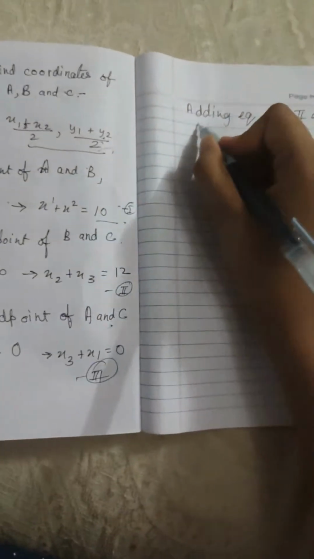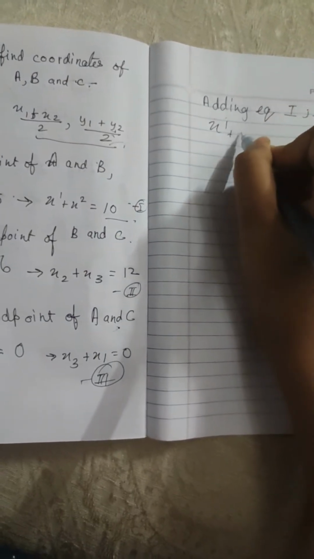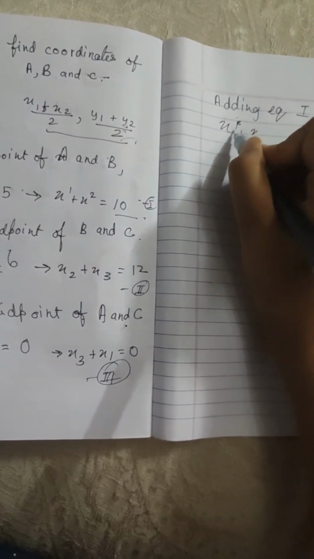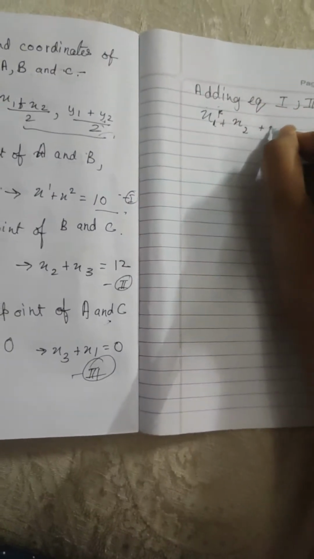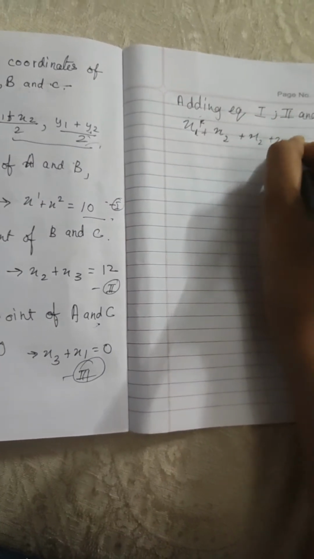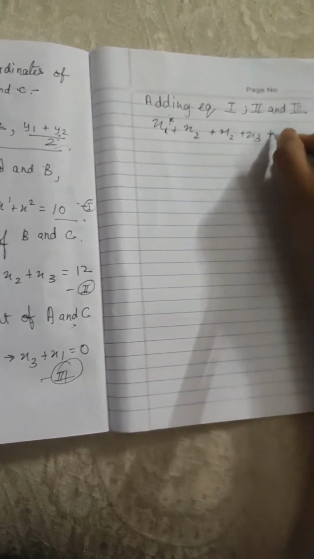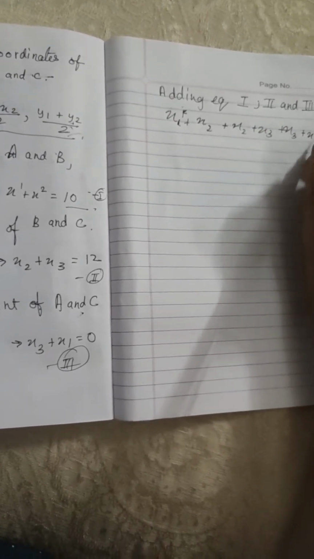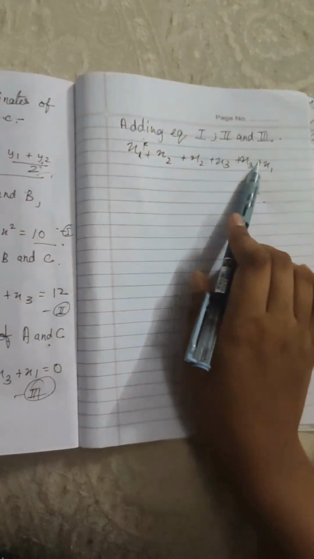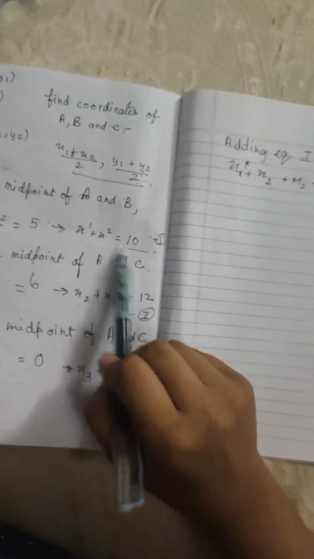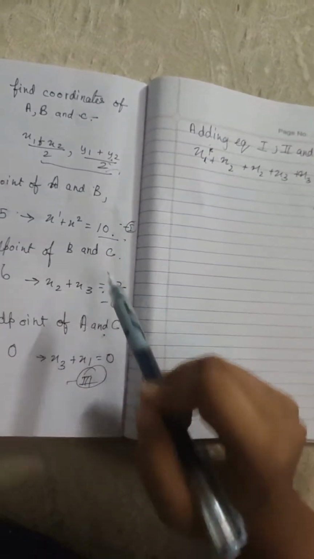So x1 plus x2, x2 plus x3, x3 plus x1, is equal to 10 plus 12 plus 0.